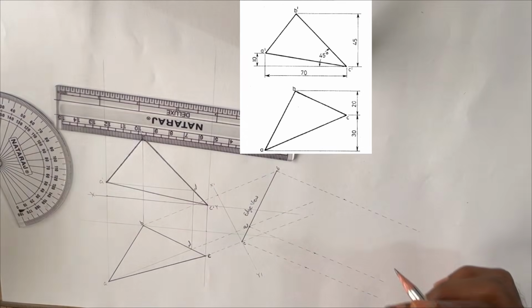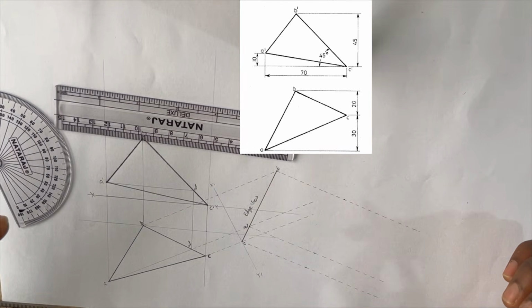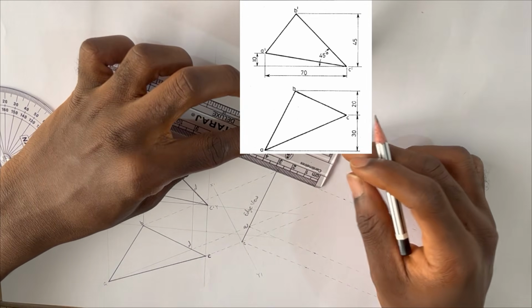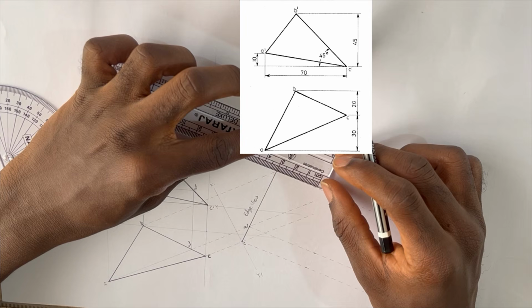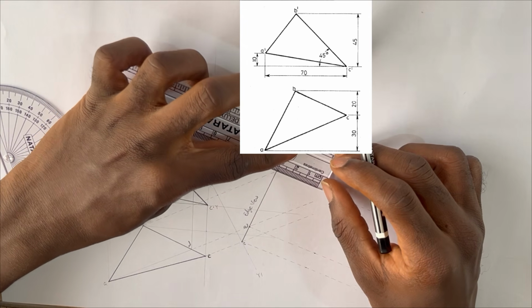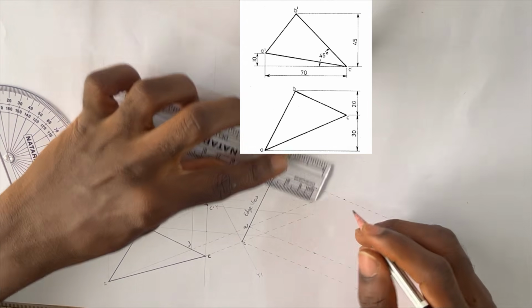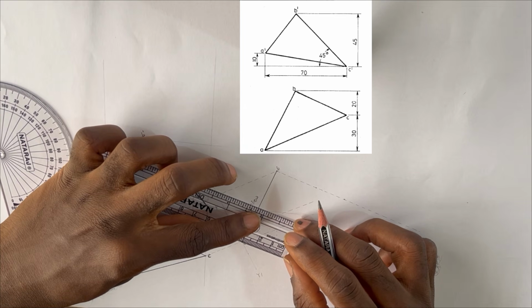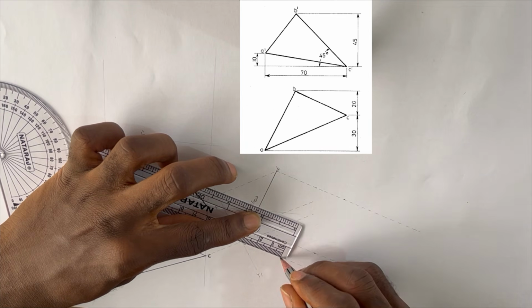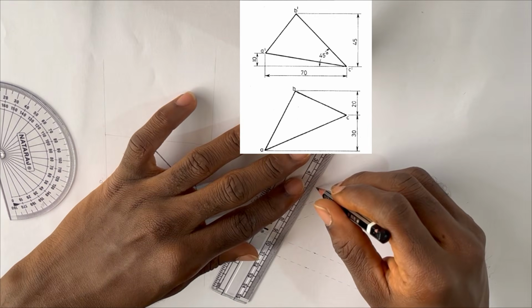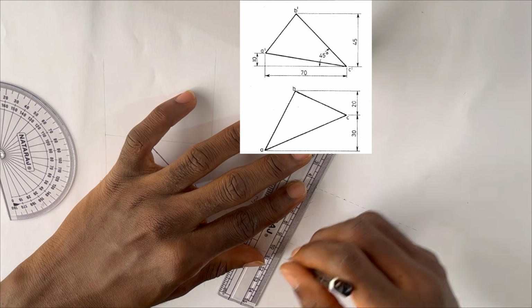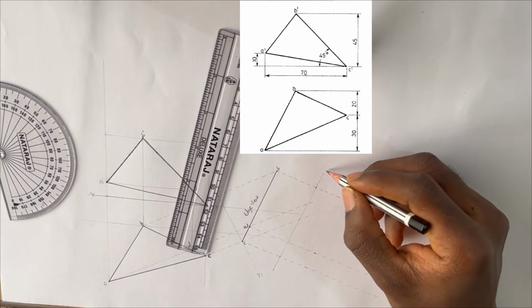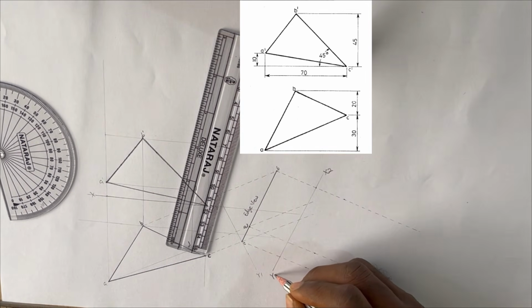Alright, so now I can have my secondary auxiliary plane. That will be x2, y2. So I'll take some distance, let me say 30 millimeters from the edge view of ABC to be used as my secondary auxiliary plane x2, y2. So this is my x2, y2.